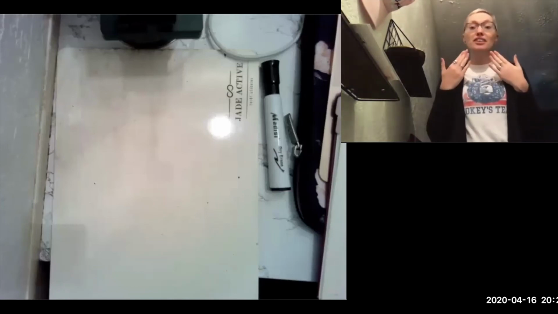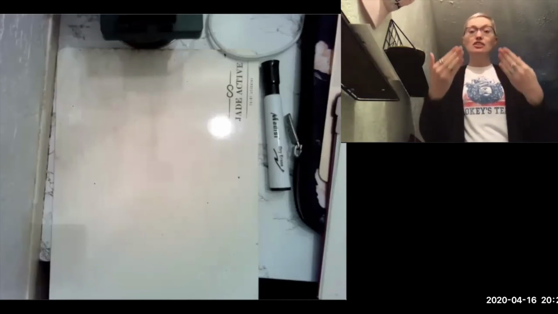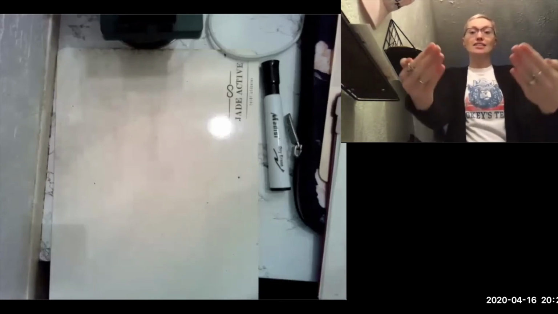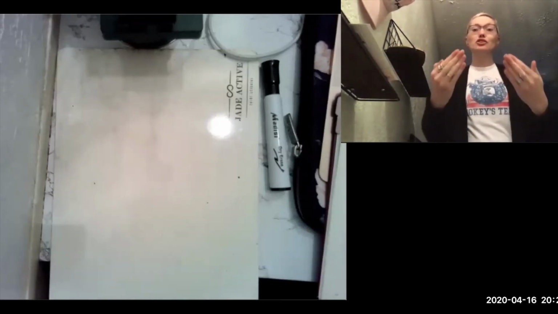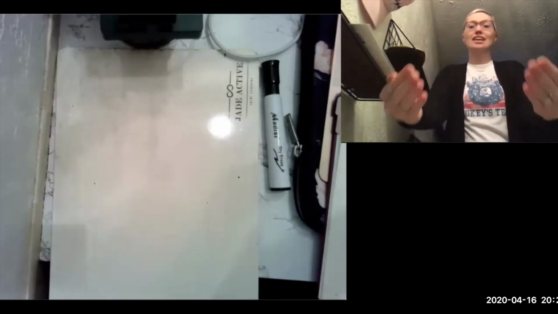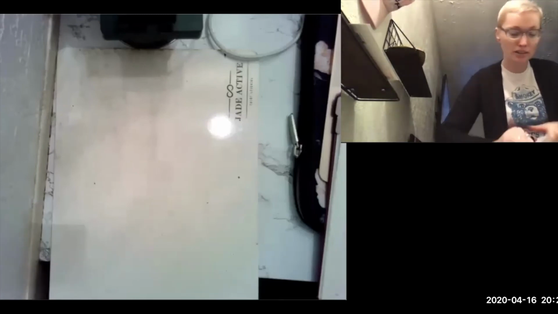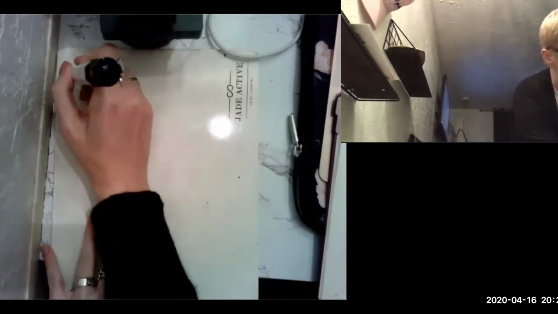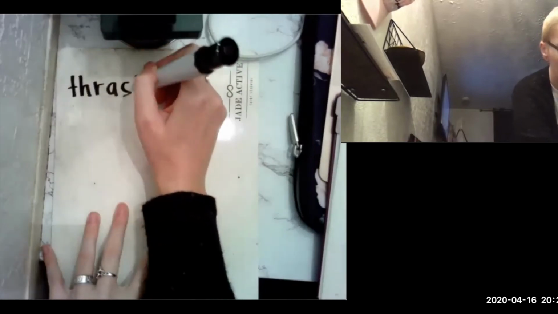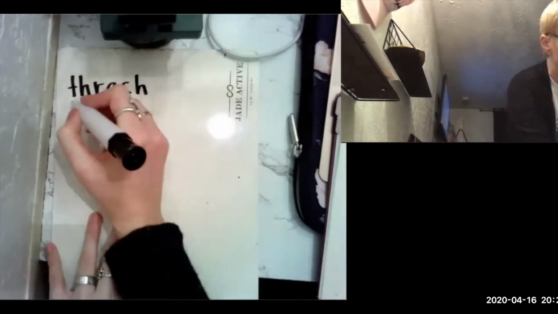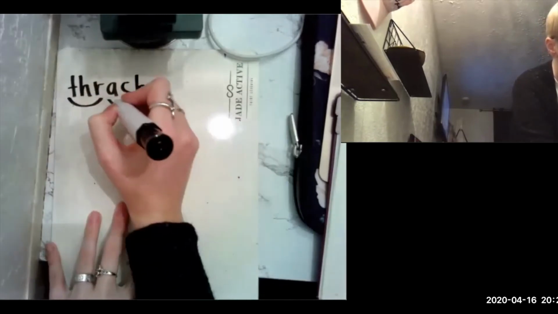So the first word that we are going to write today is T-H-R-A-S-H. Again, T-H-R-A-S-H. And I'm going to go ahead and write that on my whiteboard. And I'm going to go ahead and mark it. There's my digraph blend that we just talked about.